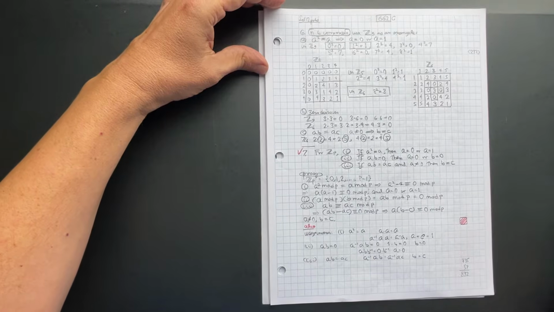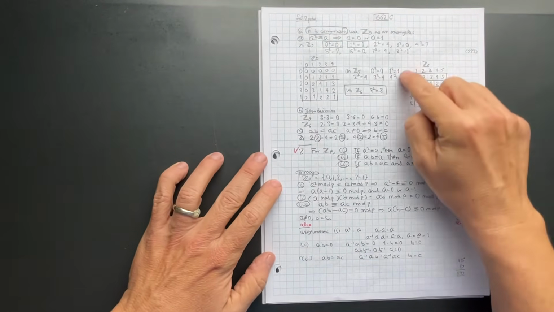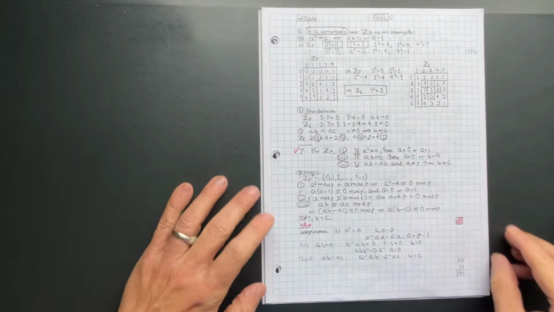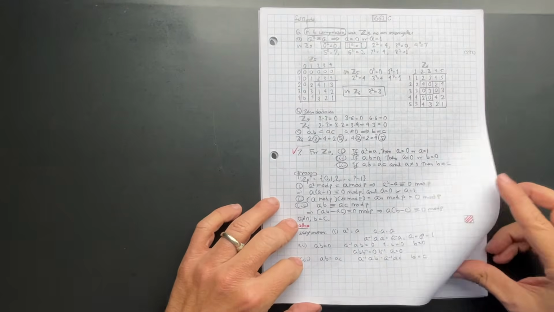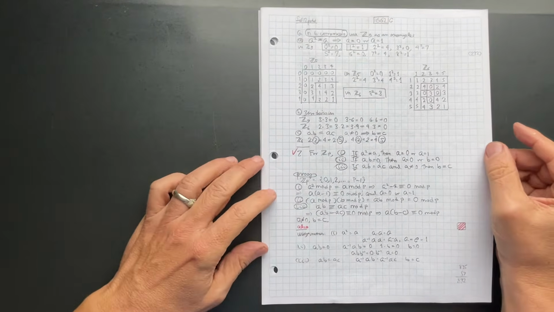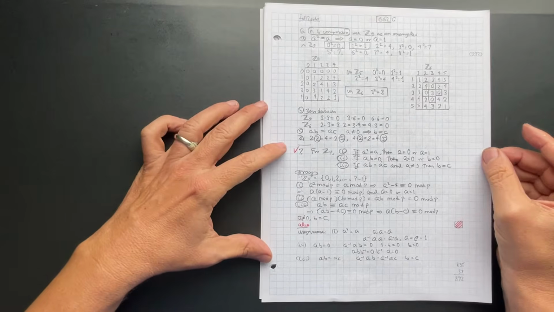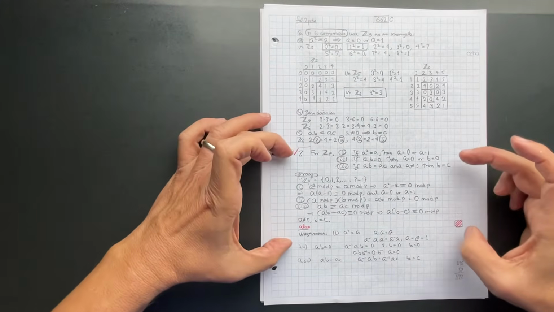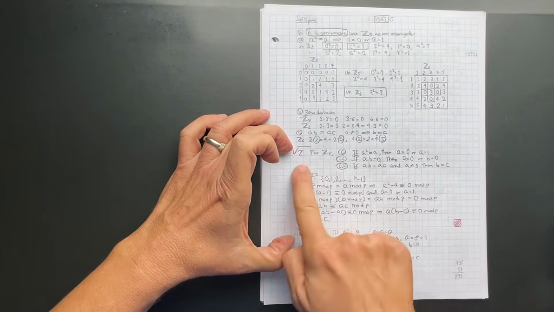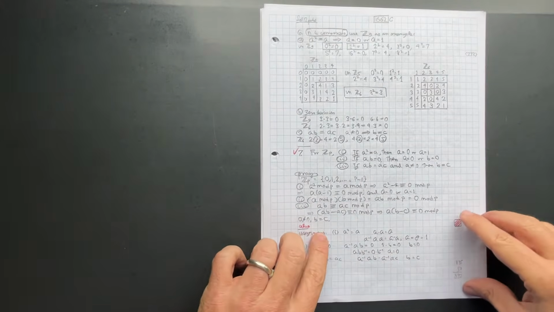A lot of these calculations have been the multiplicative tables for various integers mod n, and sometimes primes. A simple proof, just a simple proof. I got it correct.